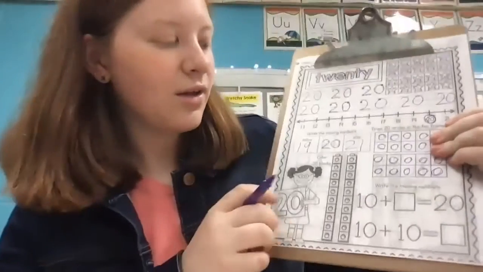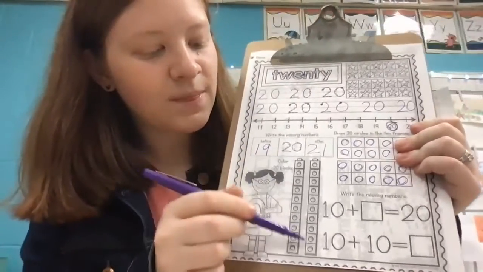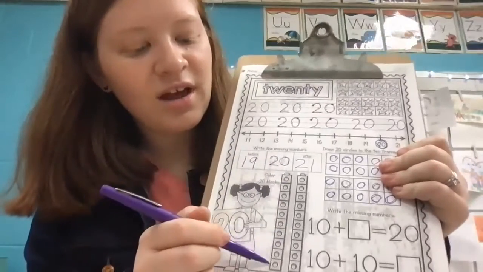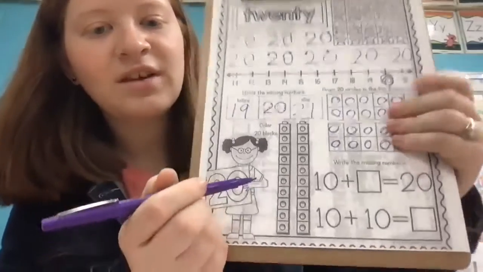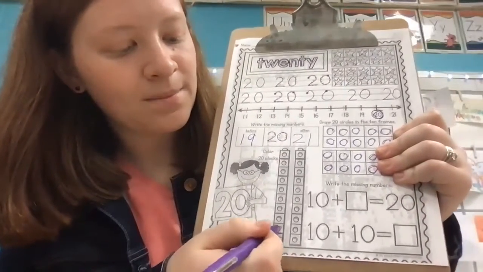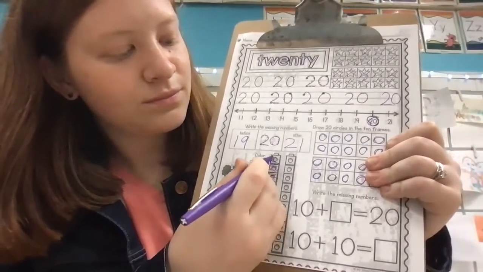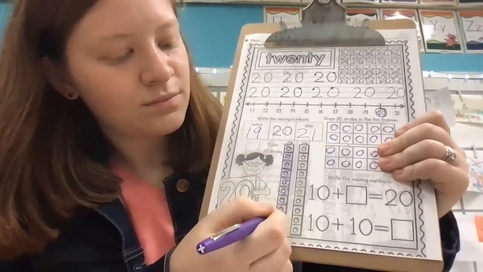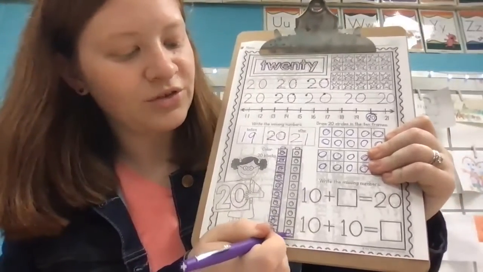So our directions tell us to color 20 blocks. So if we have 2 stacks of blocks, and we know that there are 10 blocks in each stack, we can look at these and we can say, here's one group of 10, and color that in. And here is our second group of 10, which makes 20.